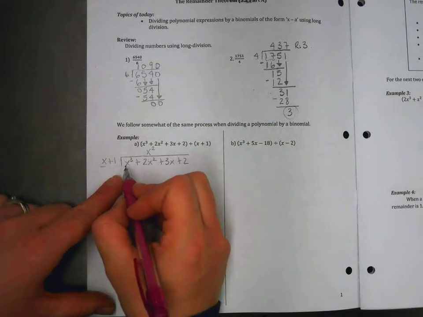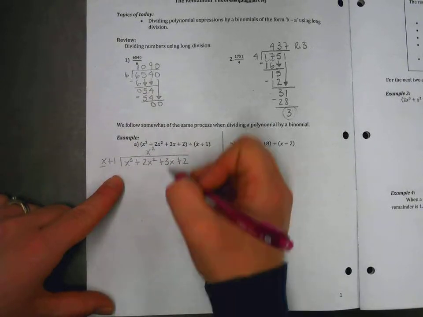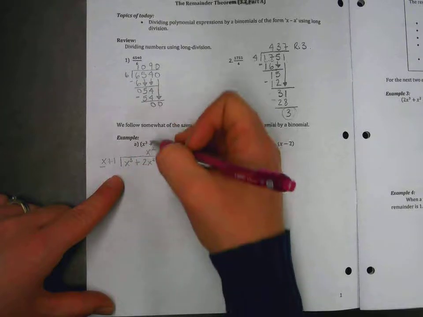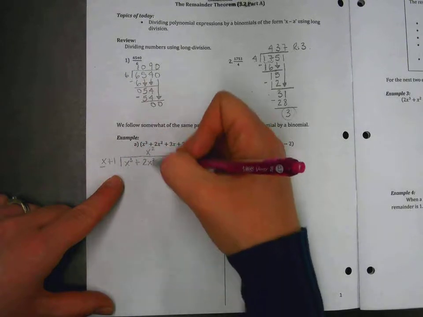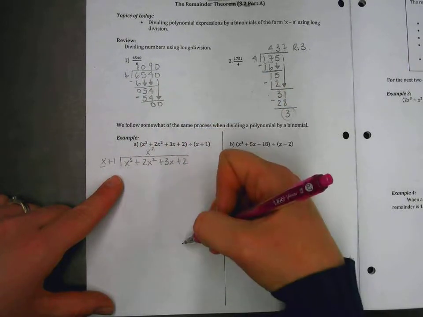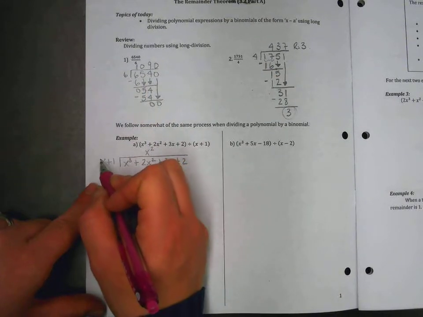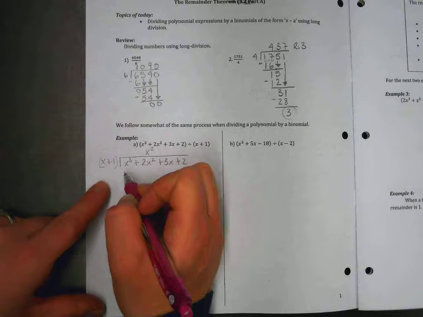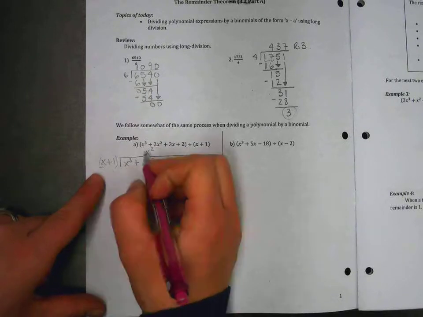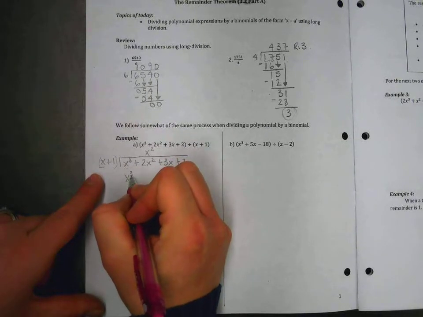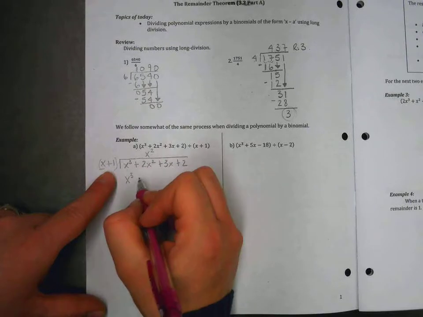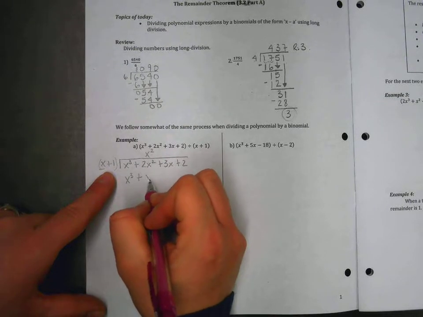So when you write your values, I want to line up your place values: x cubes, x squareds, x's, and then your constant. Just like we did up here, we're going to come back and multiply this by the entire binomial now. X squared times x is an x cubed. X squared times 1 is a plus x squared.